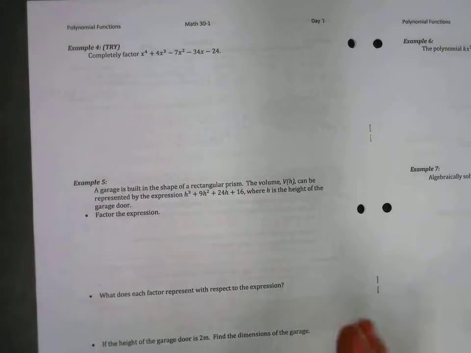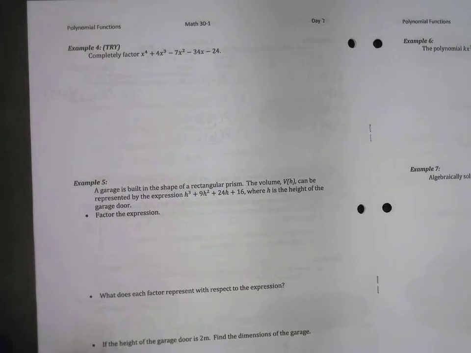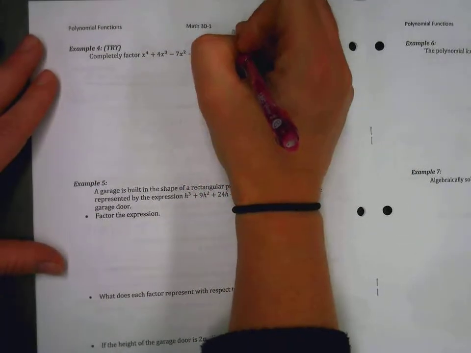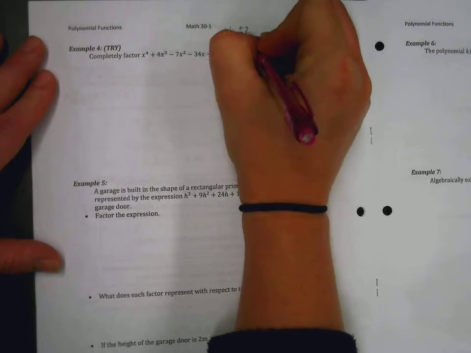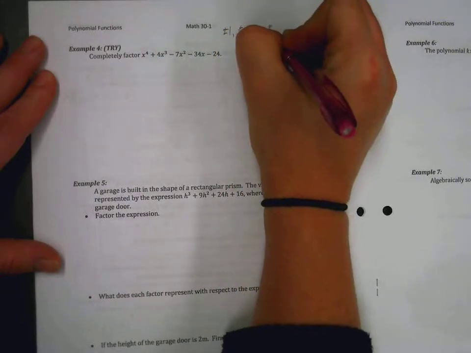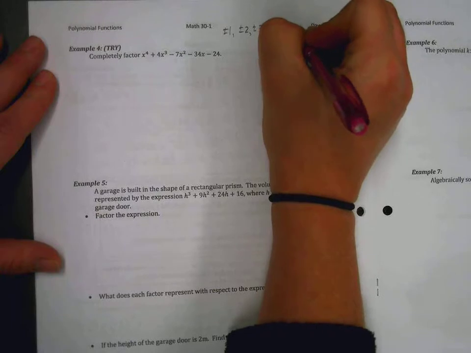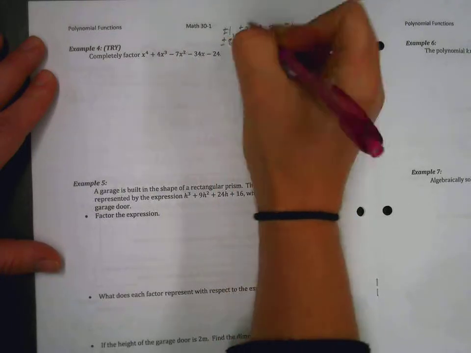Okay? So this one I've asked you to try on your own, so I'll just quickly run through it. Again, I'm going to look at the negative 24. In my head or just on the side, I'm going to list all my possible factors, which seem to be a lot.